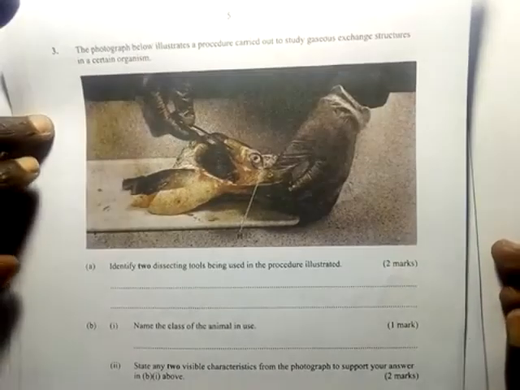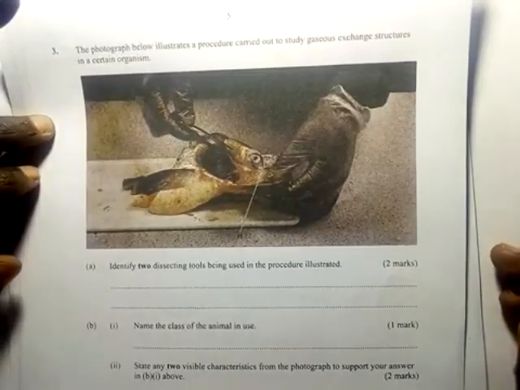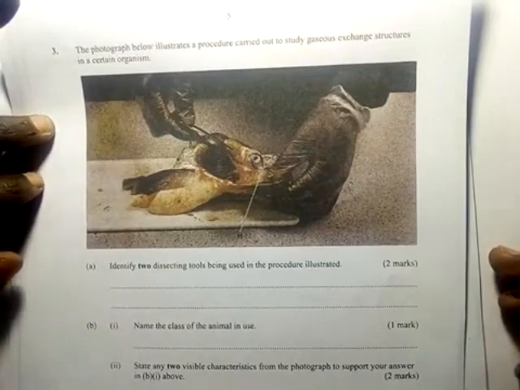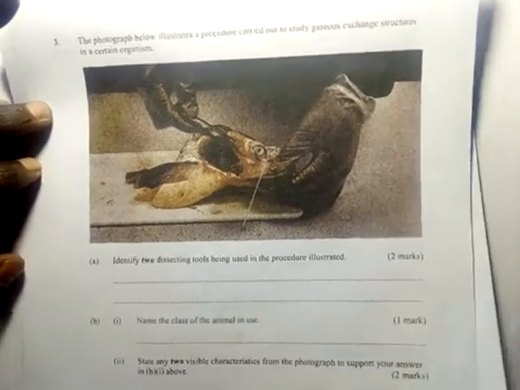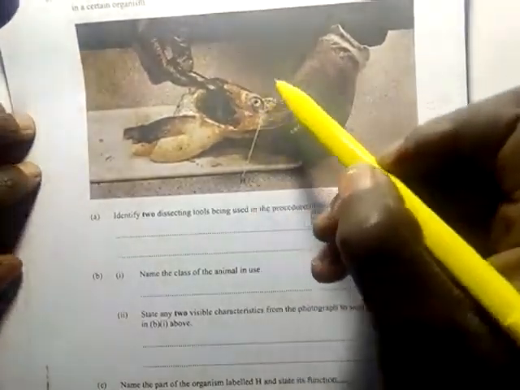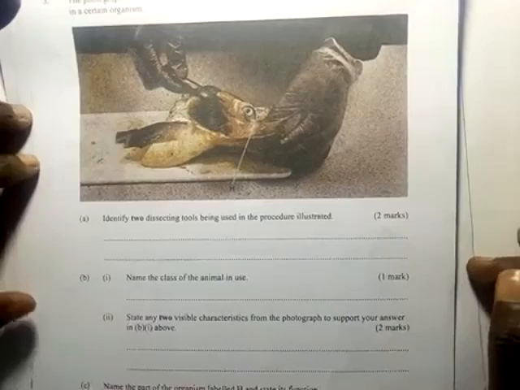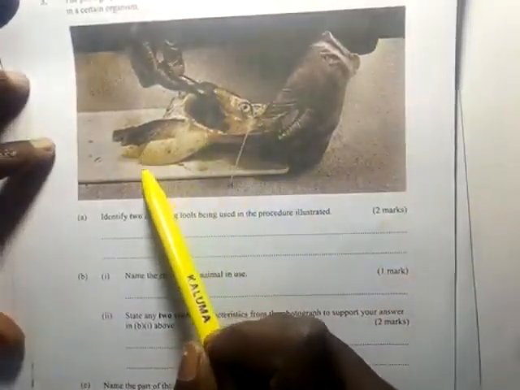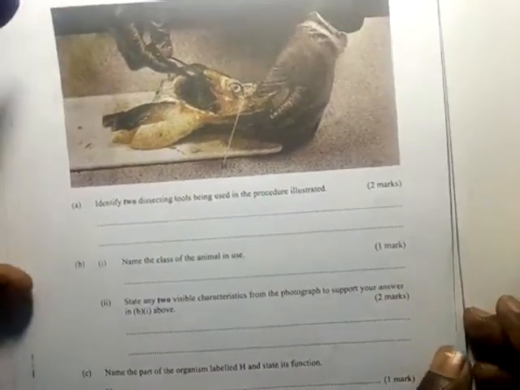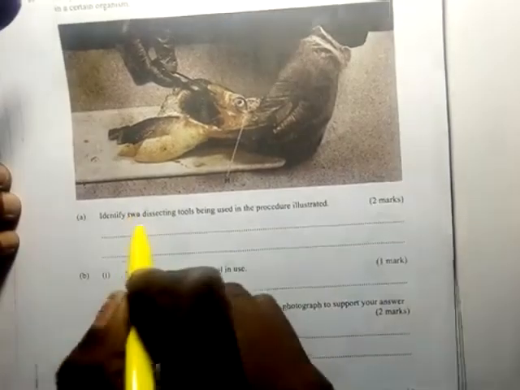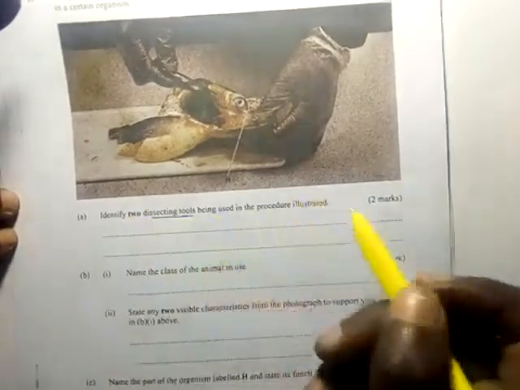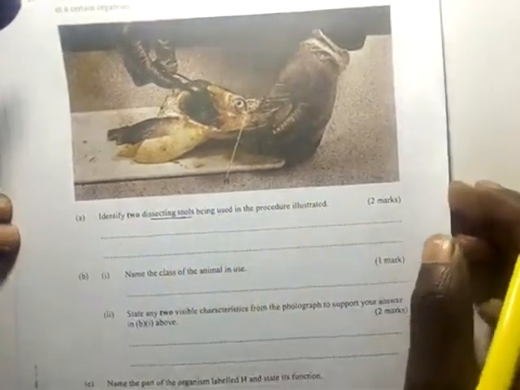Lastly, the photograph below illustrates a procedure carried out to study gaseous exchange structure in a certain organism. Now as you can see, this is a fish, and this is a pair of scissors. This is a board. Then we are told, identify 2 dissecting tools being used in the procedure illustrated.